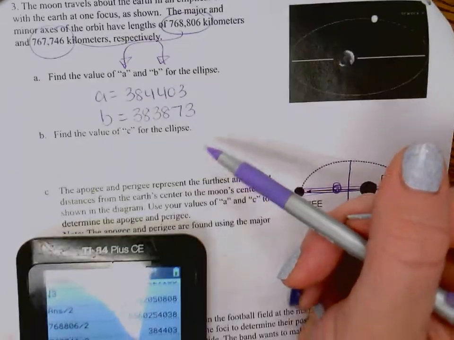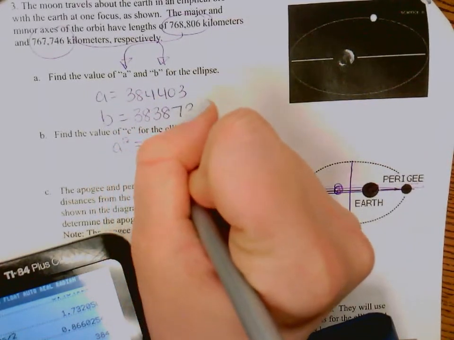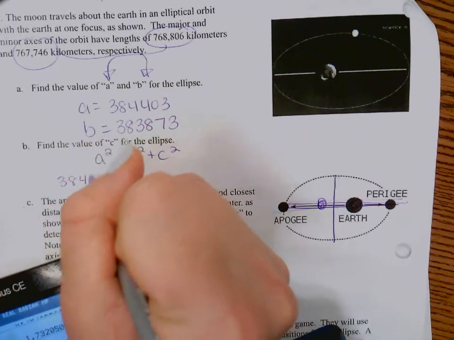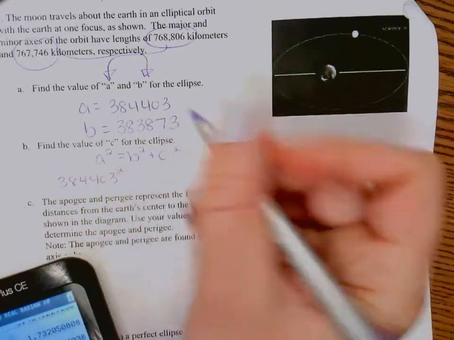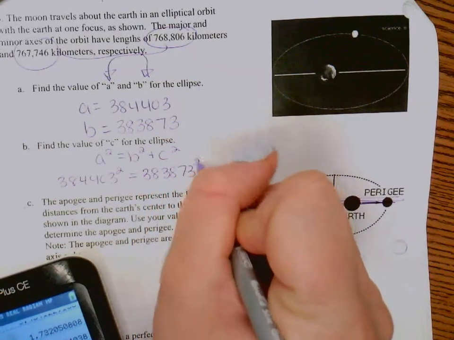So it should be easy for me to find C because A squared equals B squared plus C squared. So I'm going to take 384,403 and square it, 383,873 and square it.